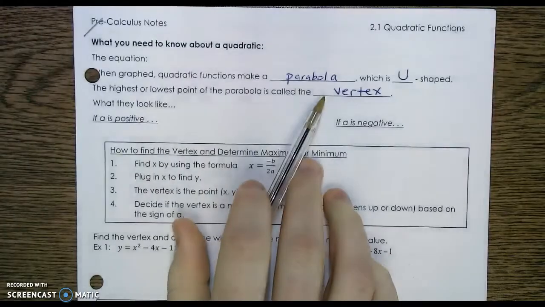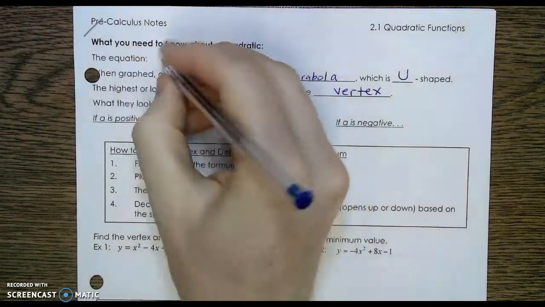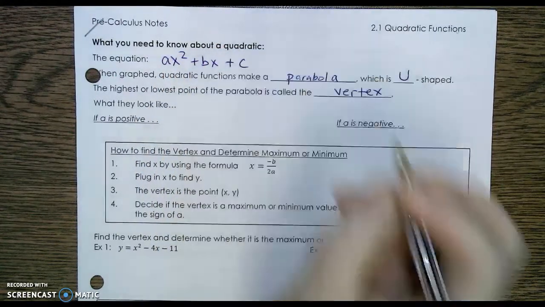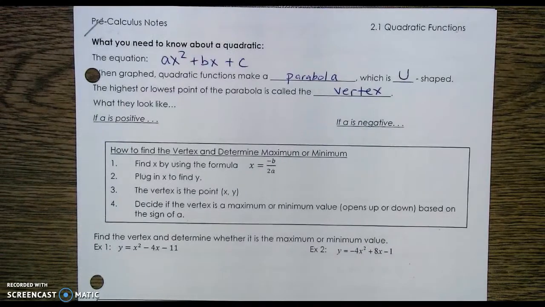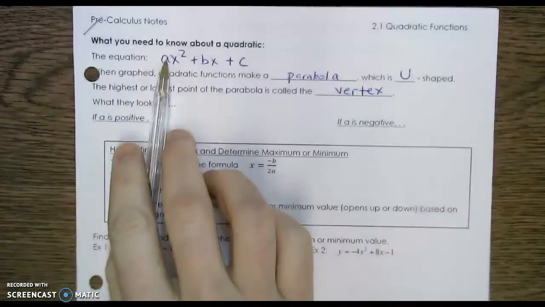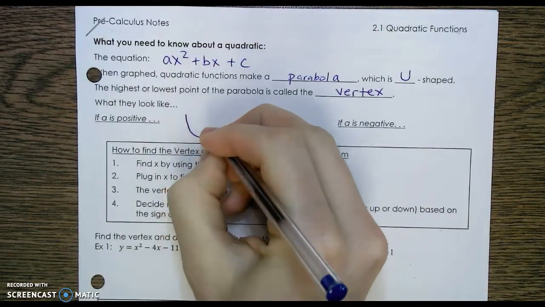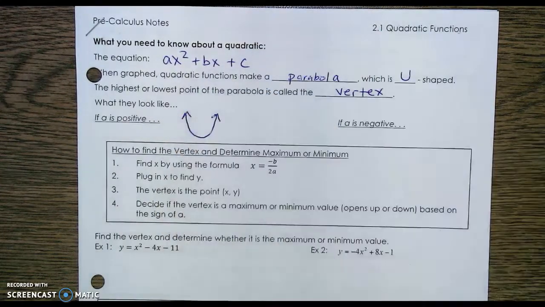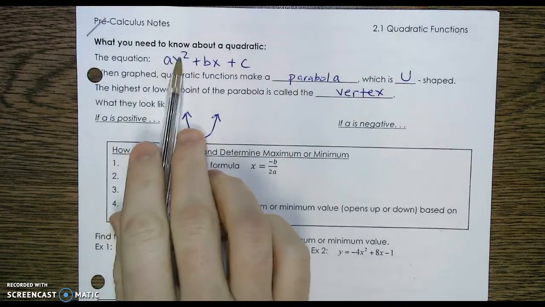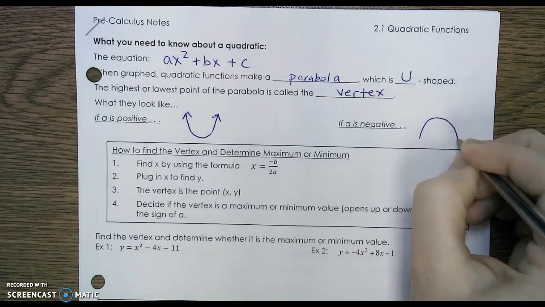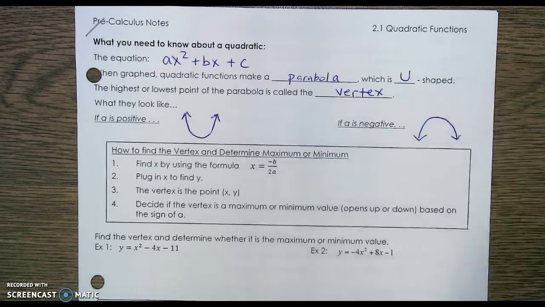The equation of a quadratic follows the form ax squared plus bx plus c. What do they look like? If a is positive, if the number in front of the squared term is positive, then it will be a smile. It'll open up. If the a value in front of the x squared term is negative, then it'll be a frown. It'll open down.